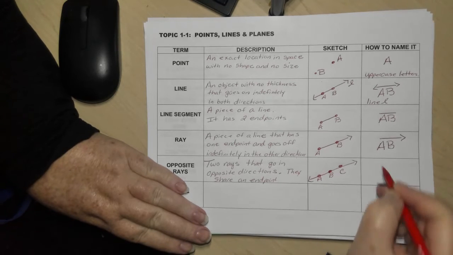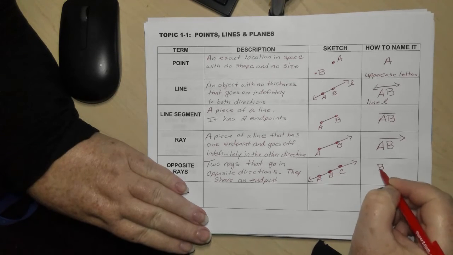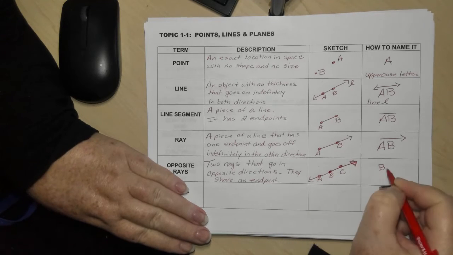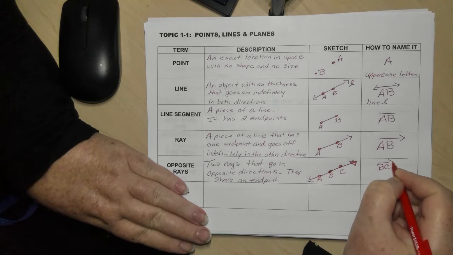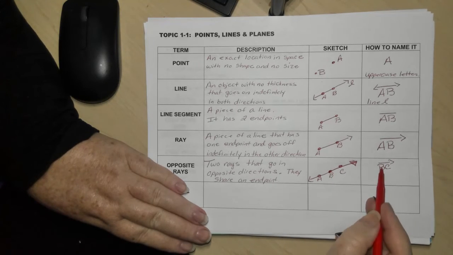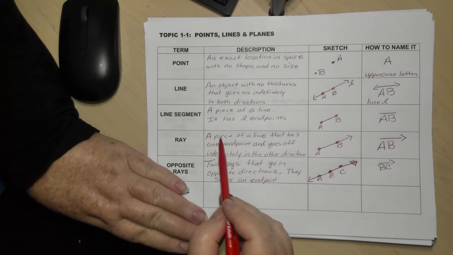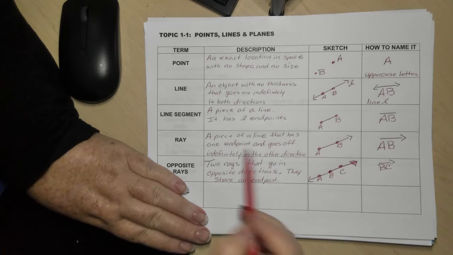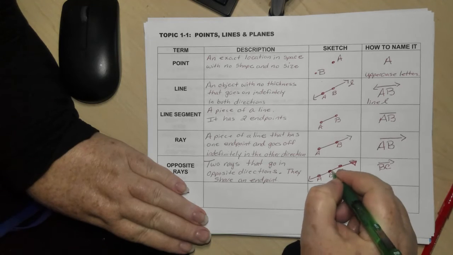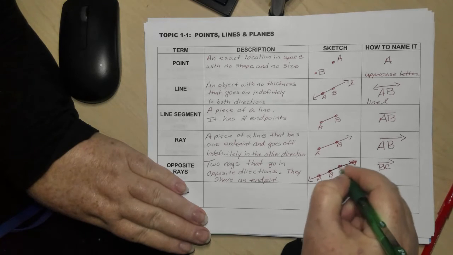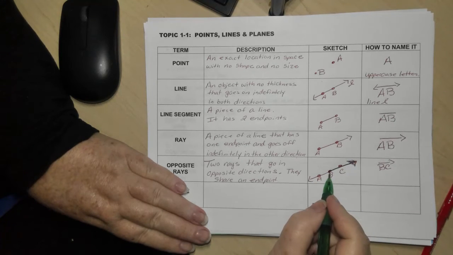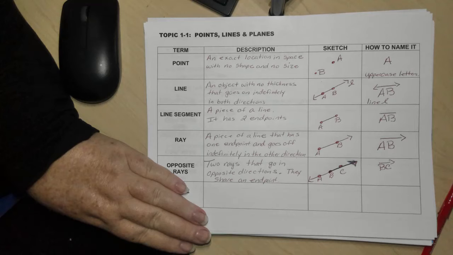So look at B. B, and if you go off in this direction towards C, that's ray BC. The opposite ray shares an endpoint. So this ray was a piece, remember, a piece of a line that has one endpoint. So right here, oh, where's my highlighter? Going this way is a piece of line AB, starting at B, going off in the direction of C.